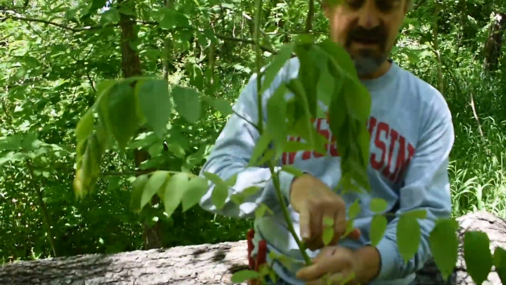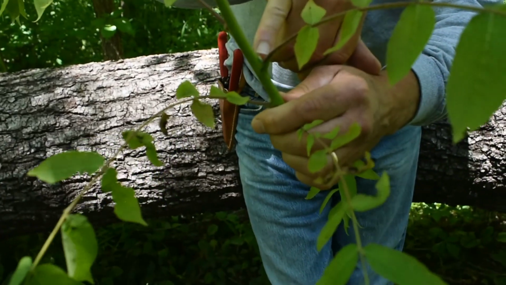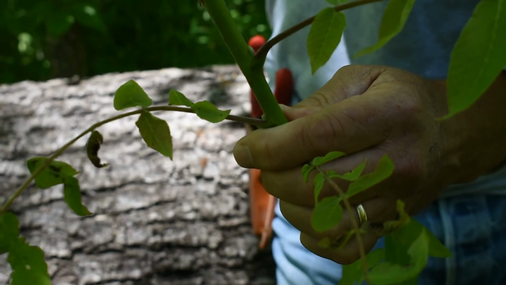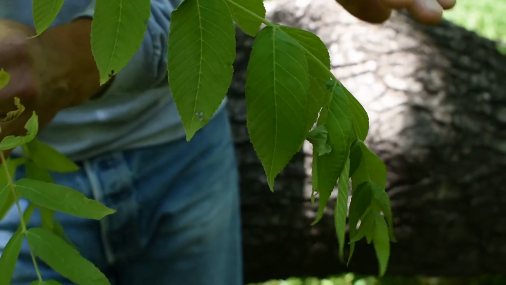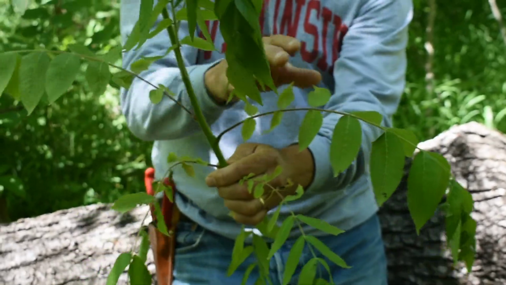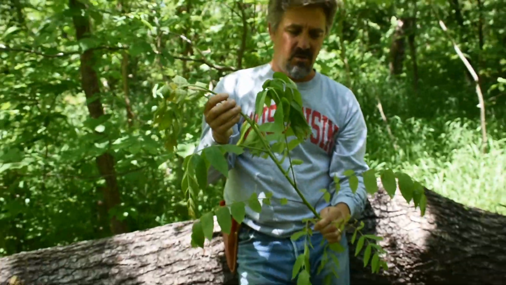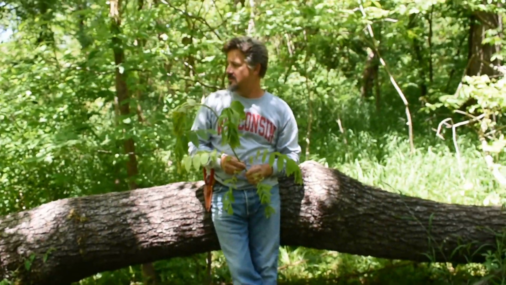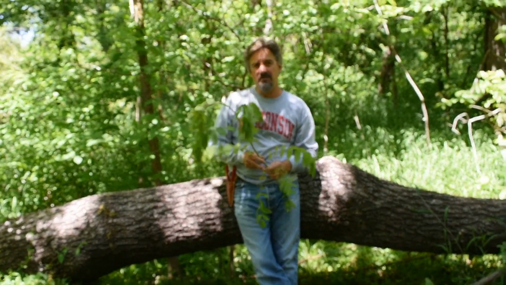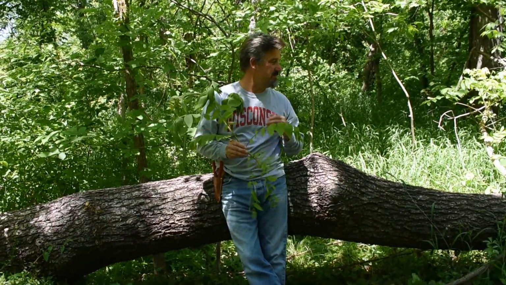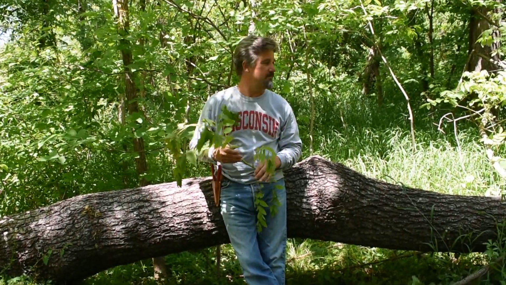Good example of an axillary bud right there. And then you'll see this is all one leaf with maybe 19 or 21 different leaflets. So walnut, kind of a rough bark, valuable timber. So a tree like this might be hundreds or thousands of dollars if it gets lumbered up.